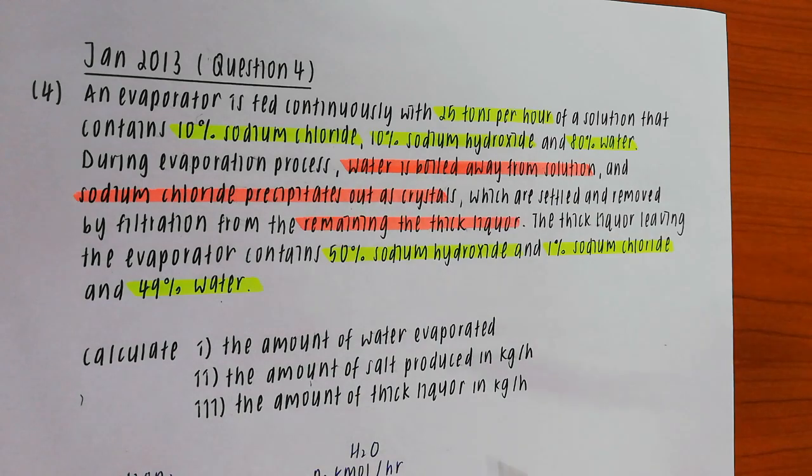So the question here wants us to calculate the amount of water evaporated, the amount of salt produced in kilogram per hour, and the amount of thick liquid in kilogram per hour.